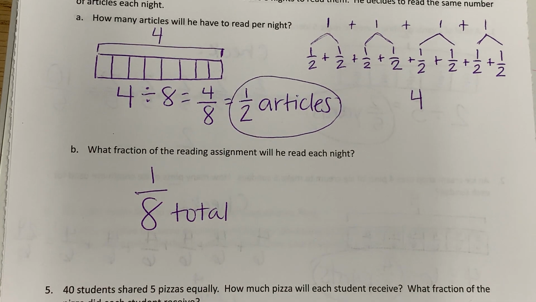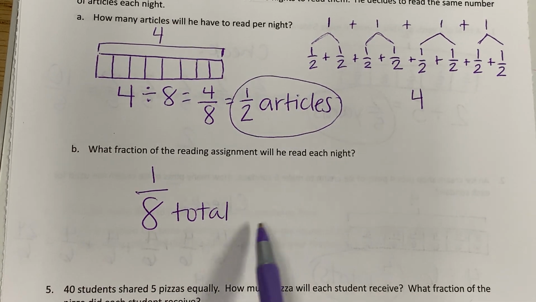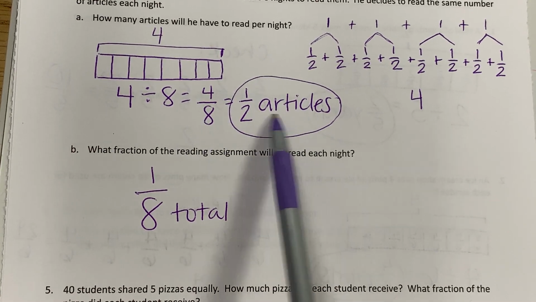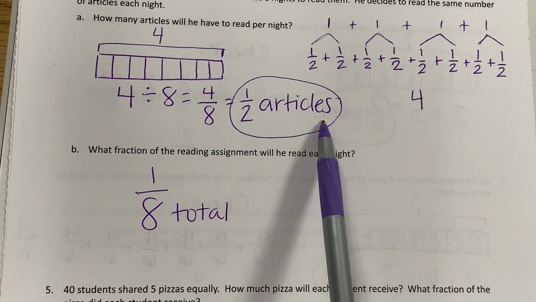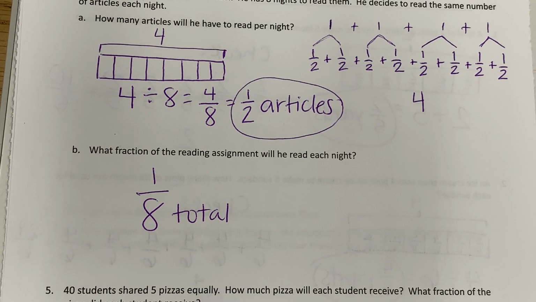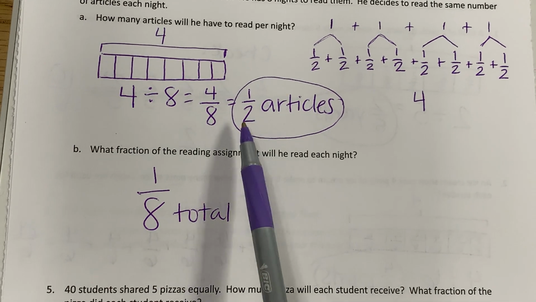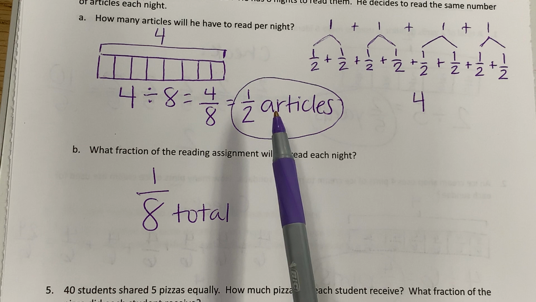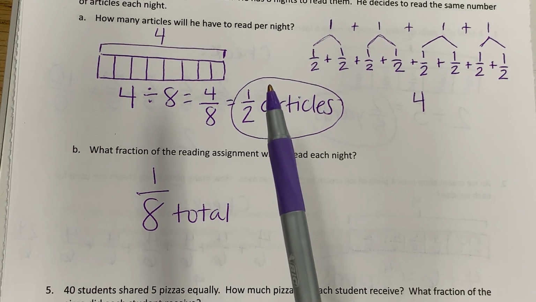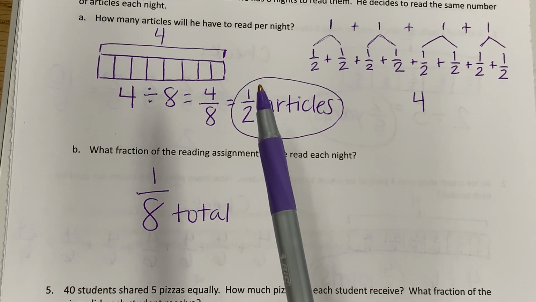7, day 8. Now listen, these two fractions are different because this one is asking about the what? The articles. So this wants to know how much of the article does he have to read. Well, how much of that article does he have to read to get through all 4 of them? He's got to read half an article every night to get through all 4 of those articles, correct?